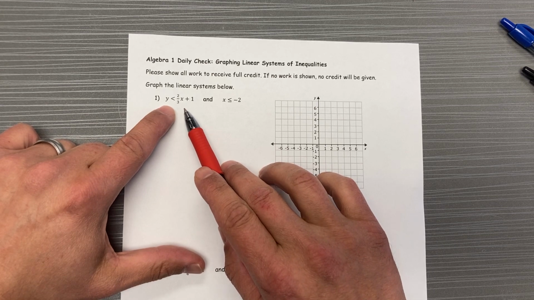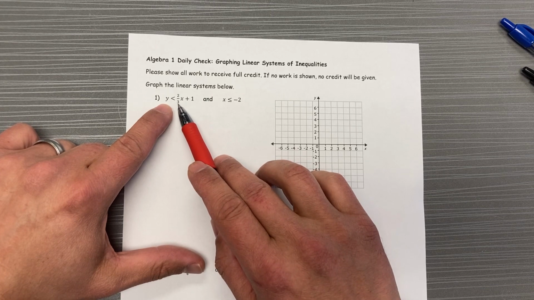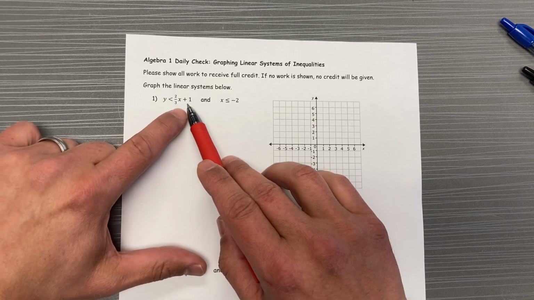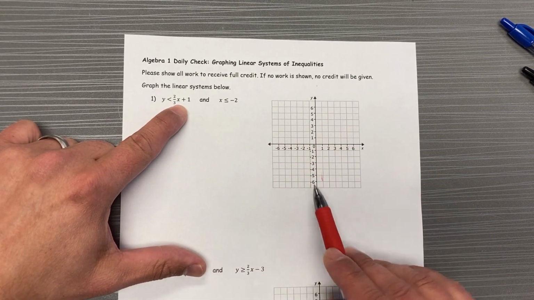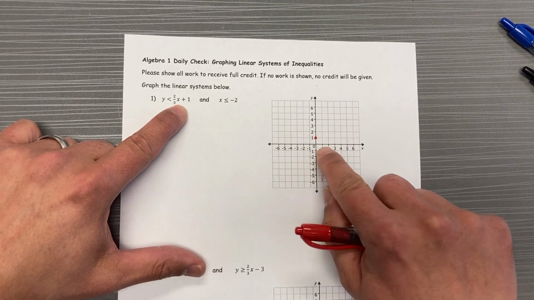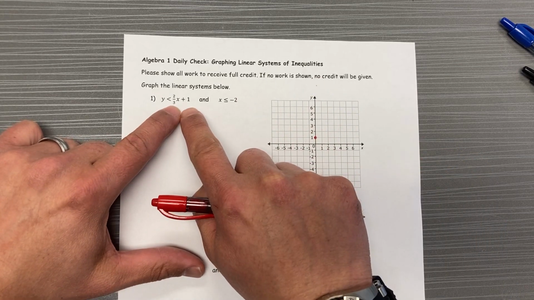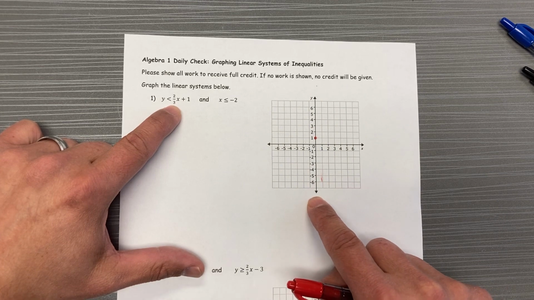And if you notice, this is my slope, the value that's next to the x, and this is my y-intercept, okay? So we're going to start here at +1, and you always start on the y-axis, okay? So we're going to start right here. Sometimes students get confused and they put it here on the x-axis, but no. When it's in slope-intercept form like this, you always start off on the y-axis, okay?